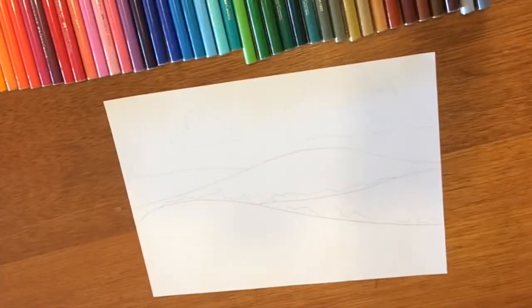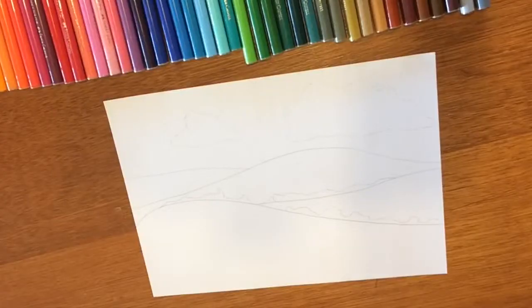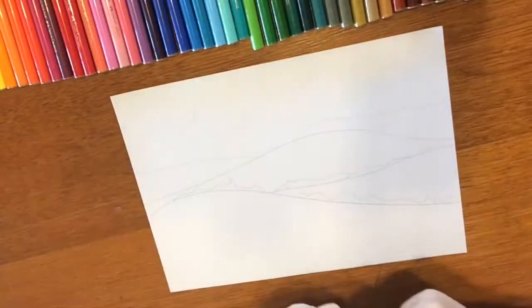Okay, so for this landscape I just went onto good old Google Images and looked up basic landscapes, and this is the first one I'm going to try. It's just some rolling hills. I've done it in pencil here, but I'm just going to go over it with a pen so you can see what I've done.